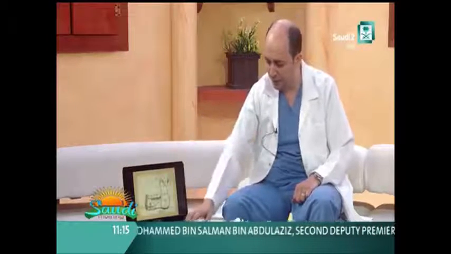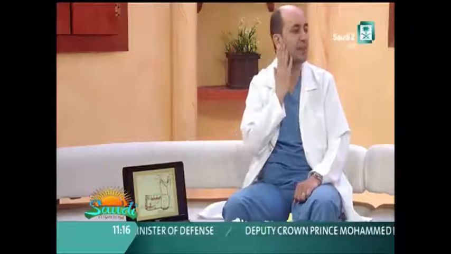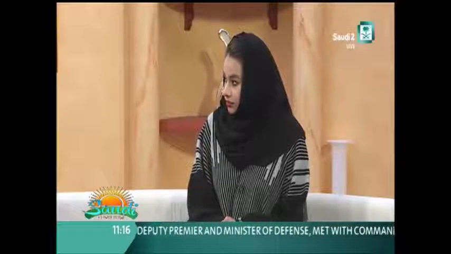We must know that this muscle, the masseter muscle, is the strongest muscle in our bodies. It is responsible for opening and closing the jaw, and chewing. So if we don't cover our weak teeth, our RCT treated teeth, with a crown, they will break.